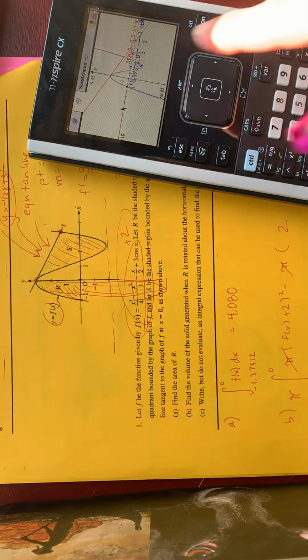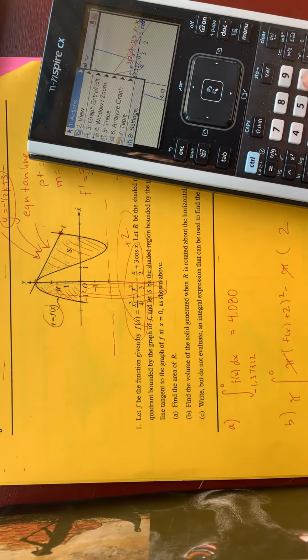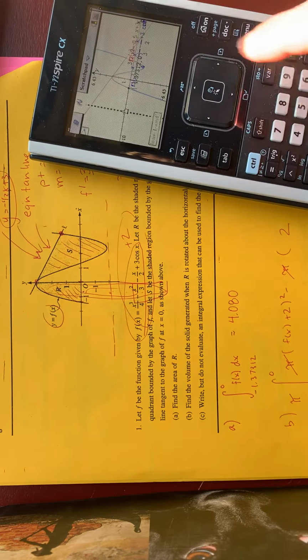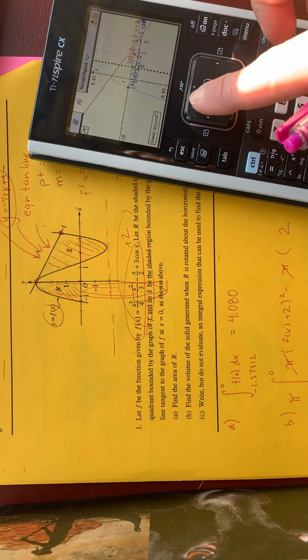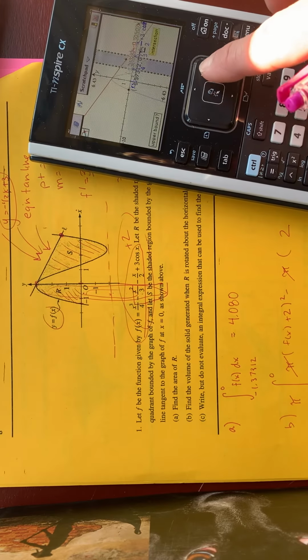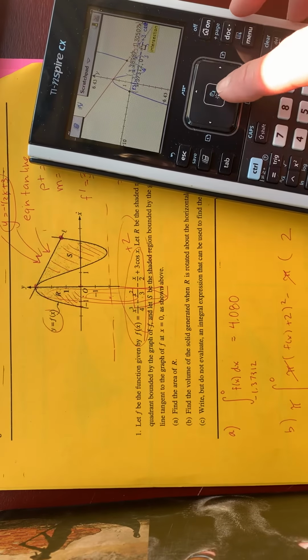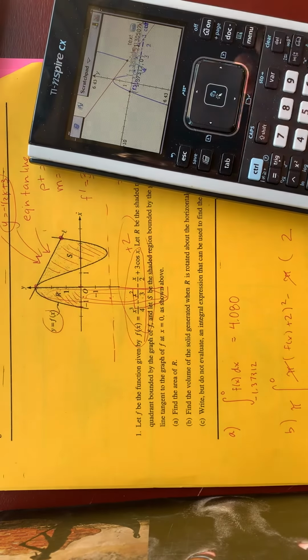There it is. It looks just like what I have here, and I want to find that intersection point. Unfortunately, I have a lot of stuff all over the graph, but I'm going to go from there to there. 3.389.